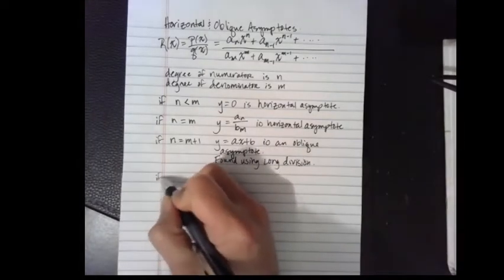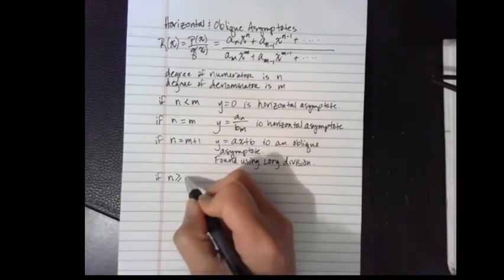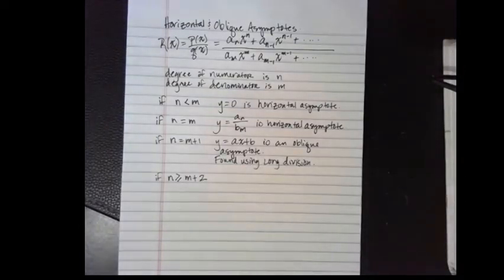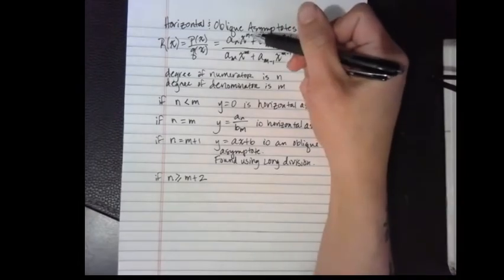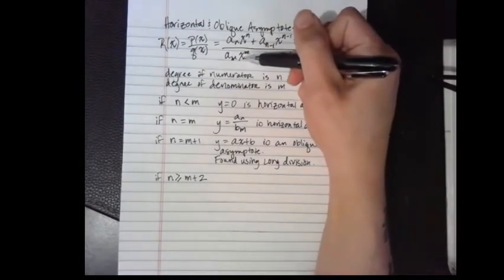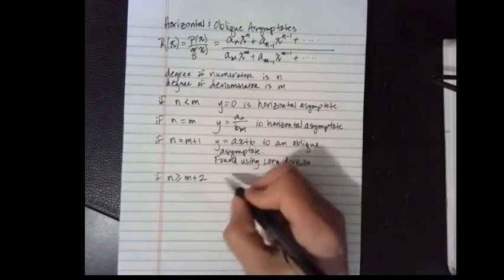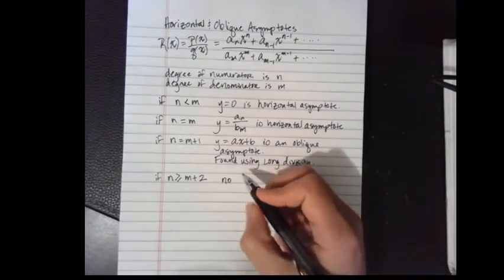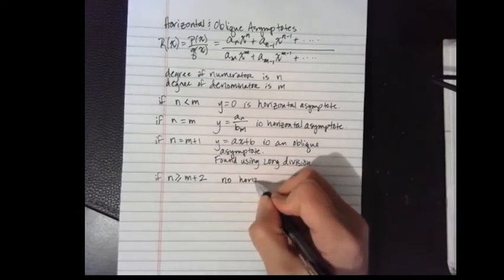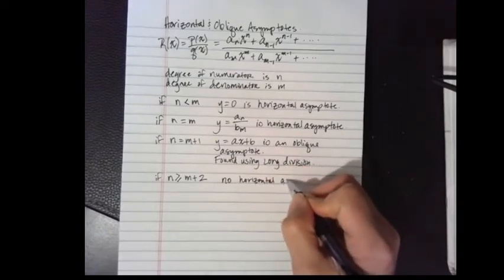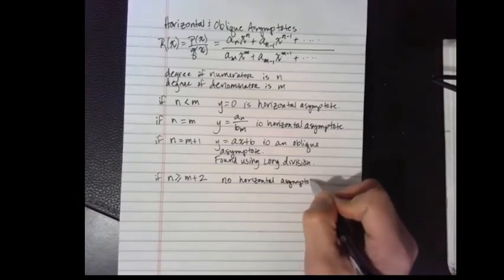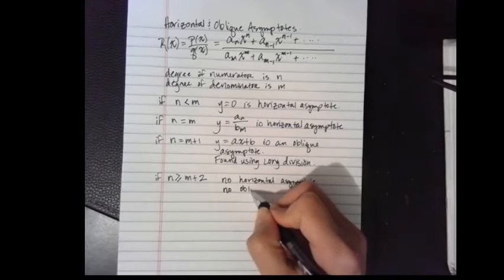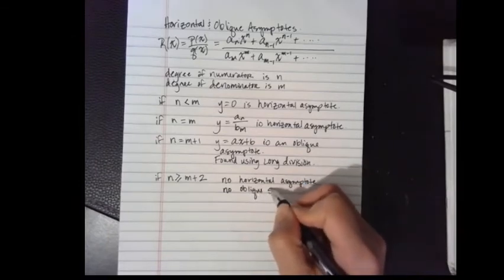And if n is greater than or equal to m plus 2, say the numerator was x to the 6th power and the denominator was x squared, you have no horizontal asymptote and no oblique asymptote.